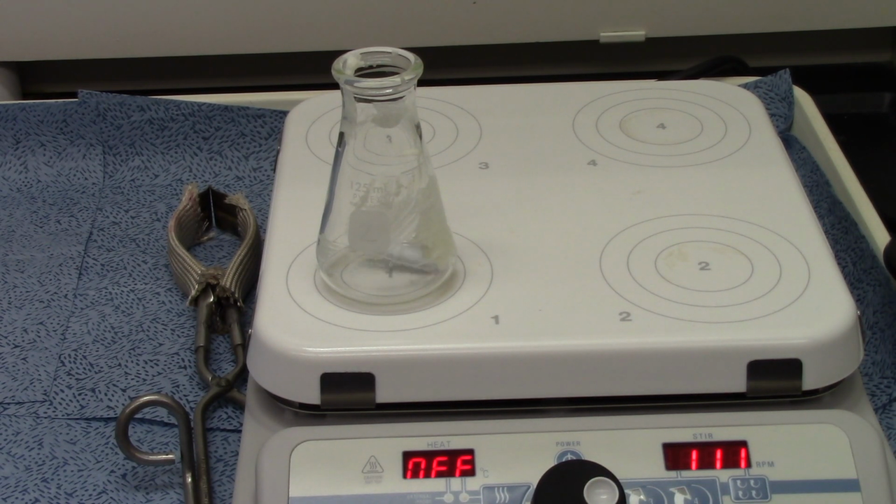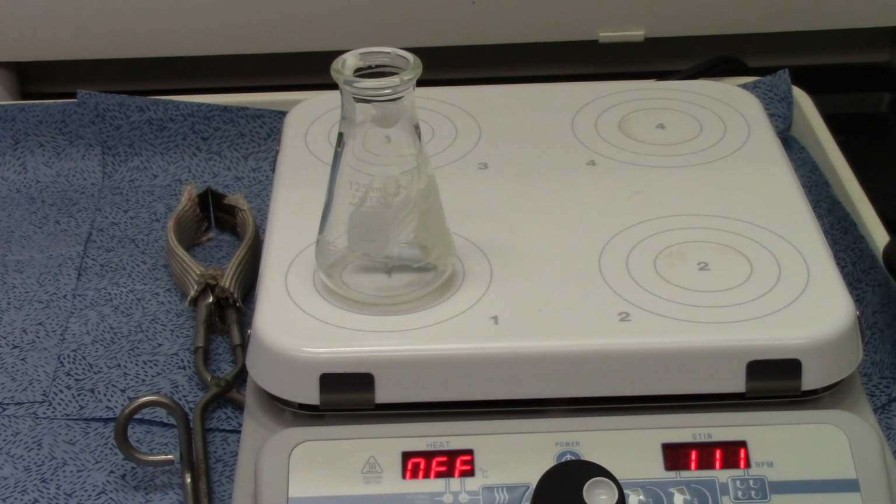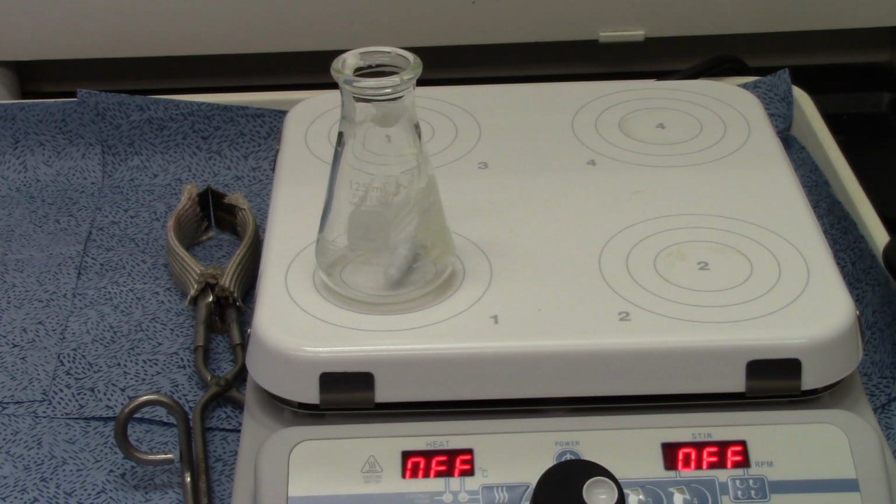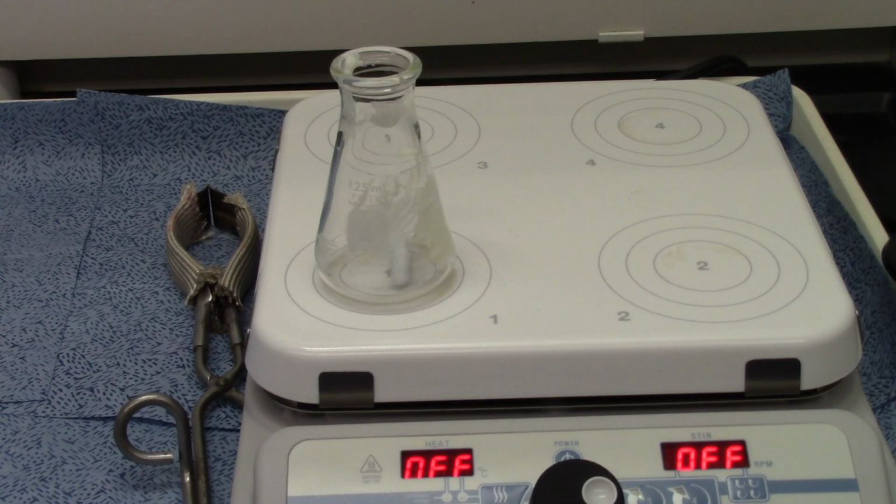Now the Crisco, because it's not dissolved and heated yet, is very sticky, so the stir bar has a hard time moving. But once we start heating it and have everything added to it, it'll start moving quite freely. So now I'm going to add the sodium hydroxide, and I'm going to add the alcohol, the ethanol.